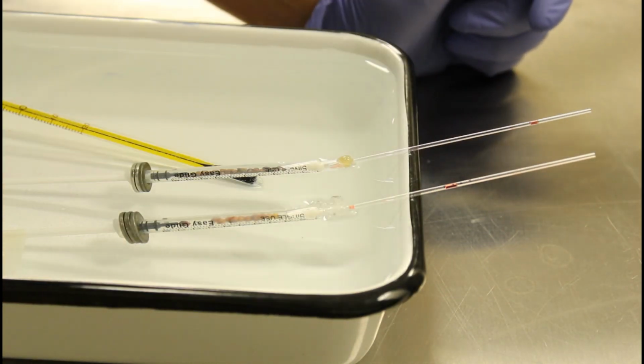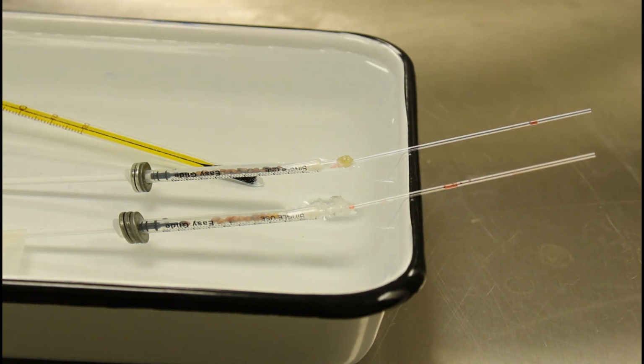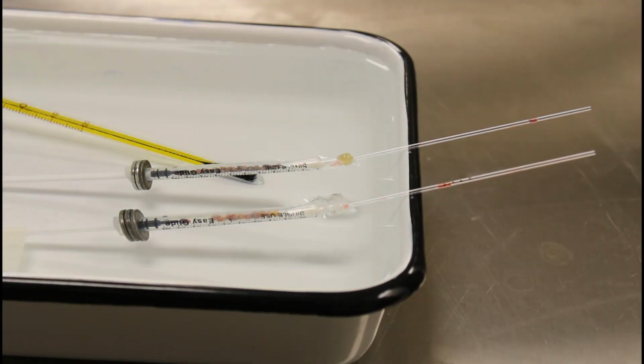There's still been no movement in our control, so we're just going to keep that one black dot. There's no reason to do any other marks on that one. So we will check in on this again in 5 minutes, and then we'll record the movement of the manometer fluid. That'll be after 20 minutes total.